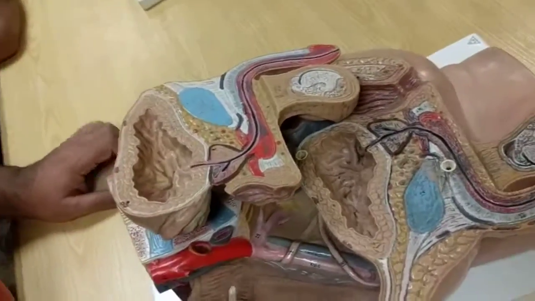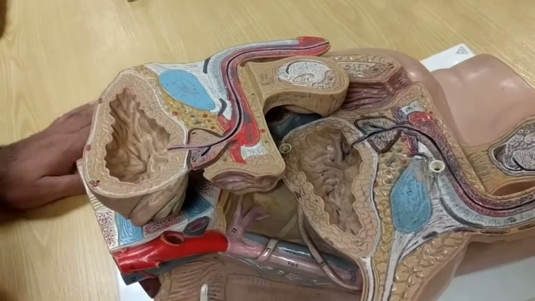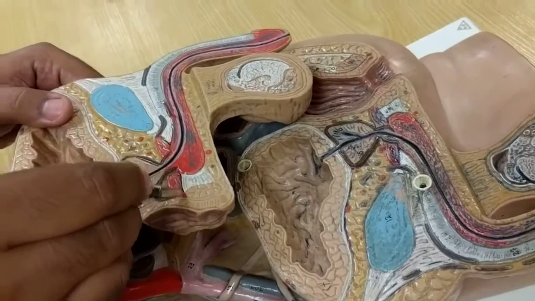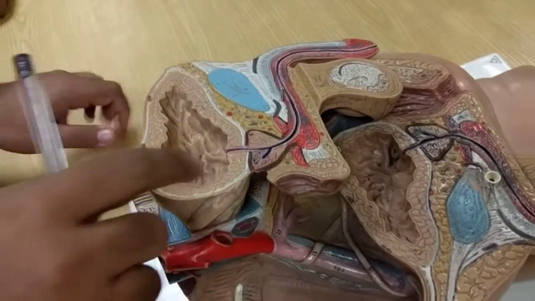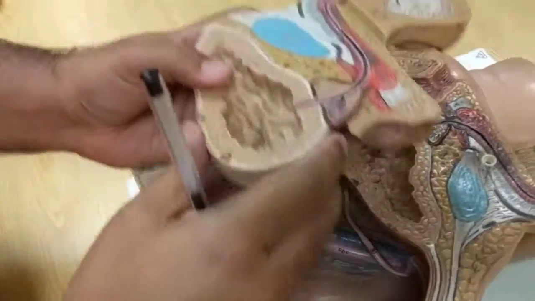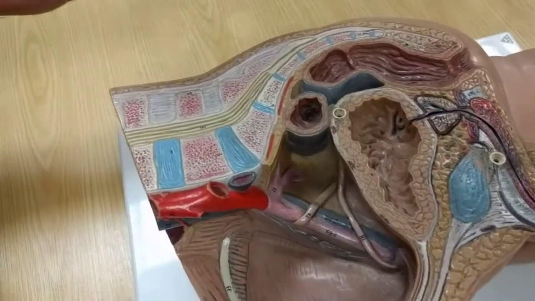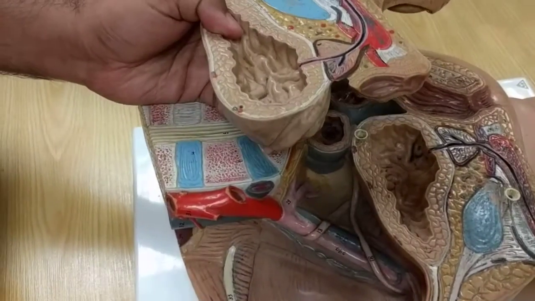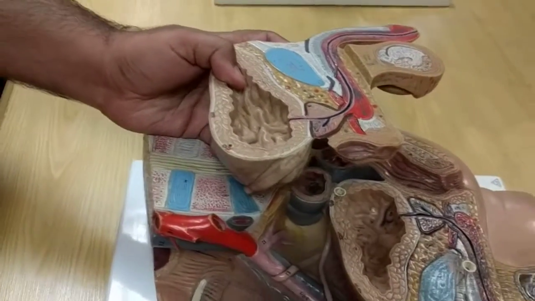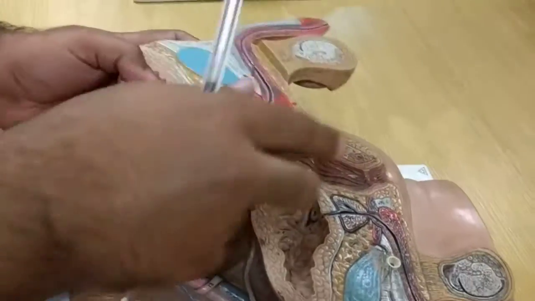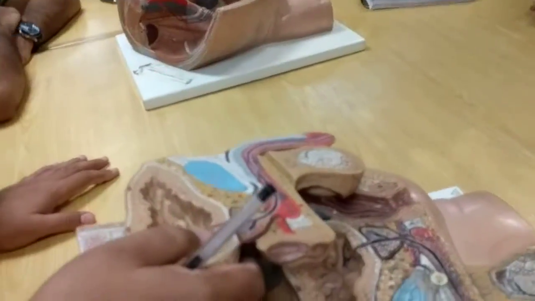Where is the perineal membrane in this? Perineal membrane in this is over here. This line is the perineal membrane. So now let's talk about spongy. We'll talk about this portion and the superficial and deep perineal pouches just in a minute.